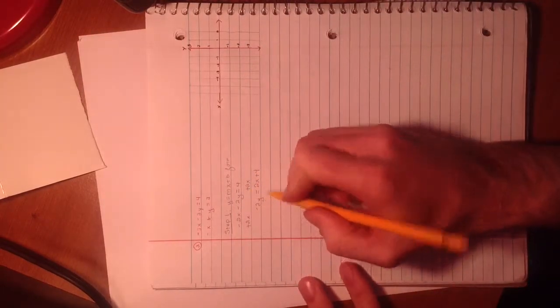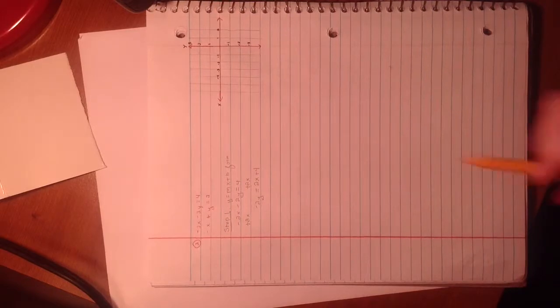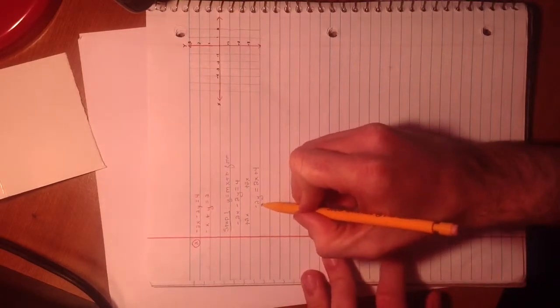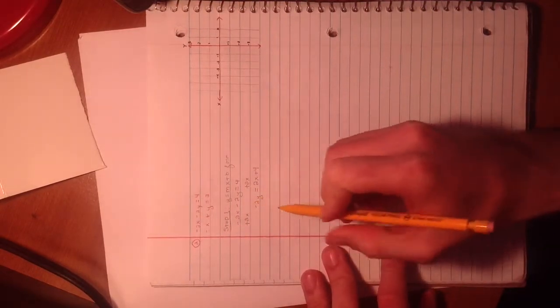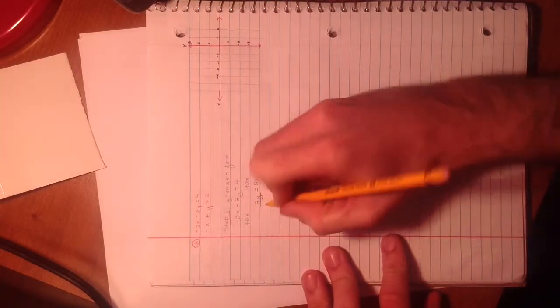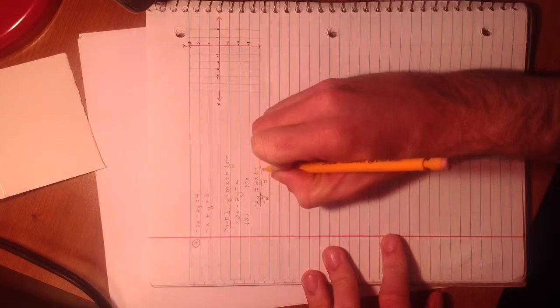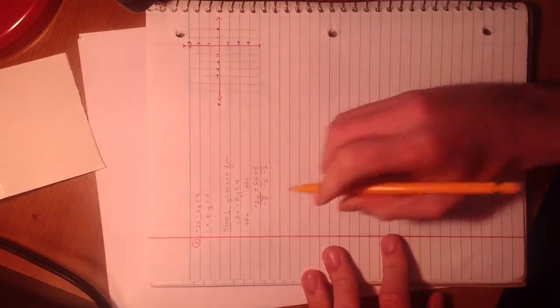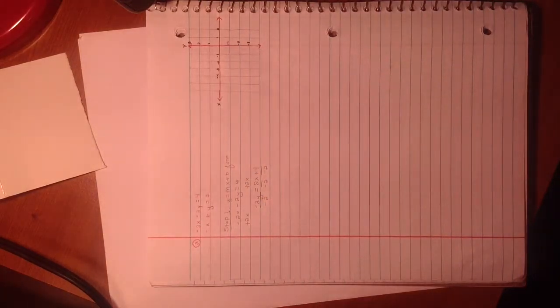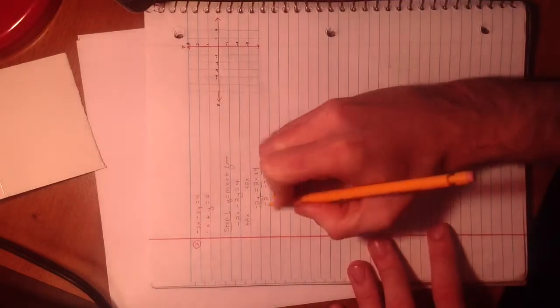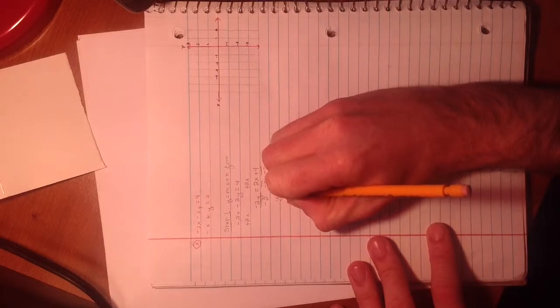Okay, now we got to get the y by itself. And for this one, since those are connected by multiplication, we're going to have to divide by negative 2 to get that y by itself. Once we divide everything by negative 2, that'll leave us with just y on the one side.